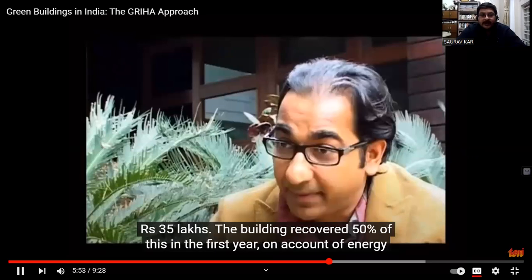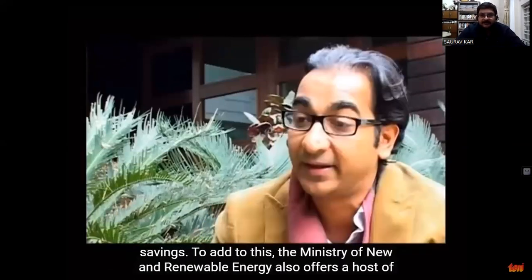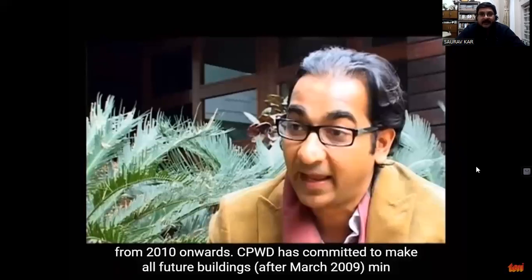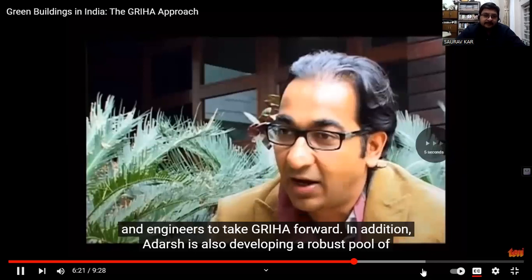Even if you go to IIM Ahmedabad, you will see a few of the buildings. Some of the buildings have been constructed keeping in mind the GRIHA concept.